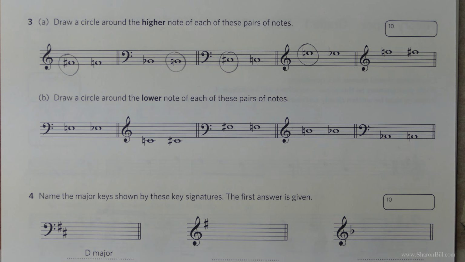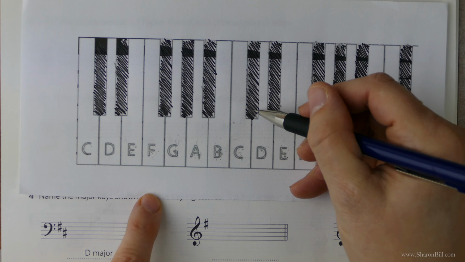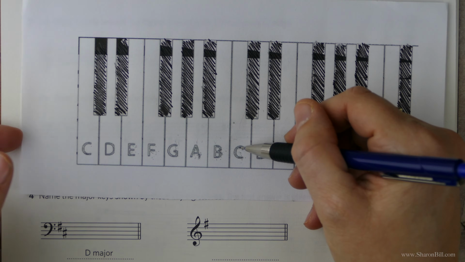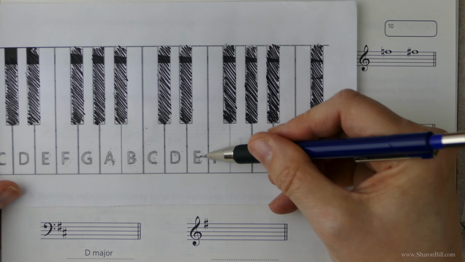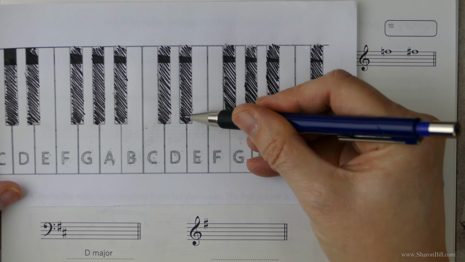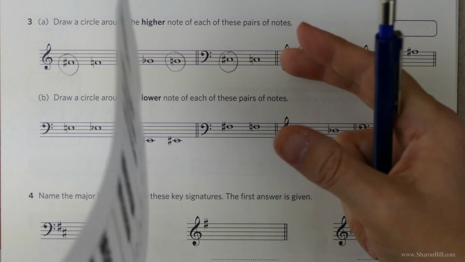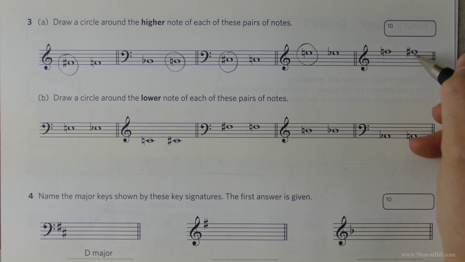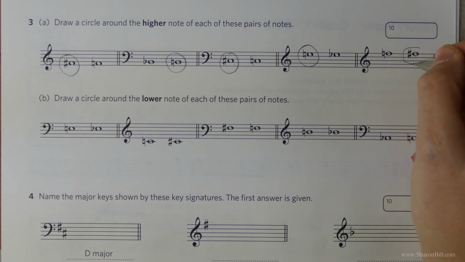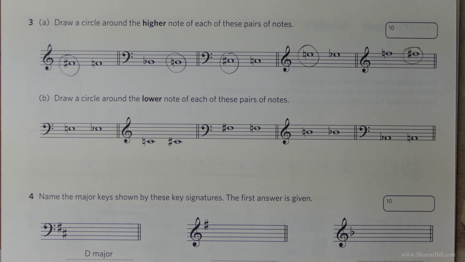But to double check those, you can see that C sharp is higher than C natural. That's the bass clef one, and here we can see that E natural is higher than E flat. So we double checked those, and here we have an F natural and an F sharp, and so of course F sharp must be higher because the sharp raises the note by a semitone.